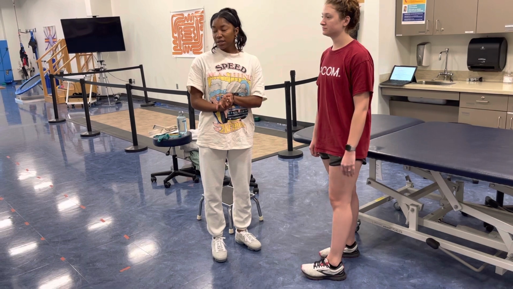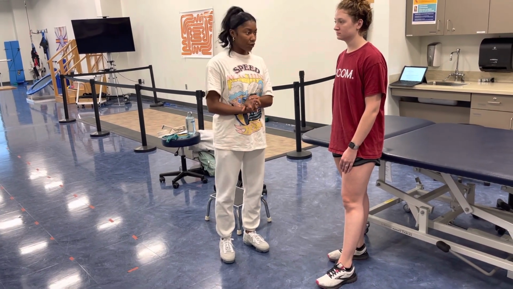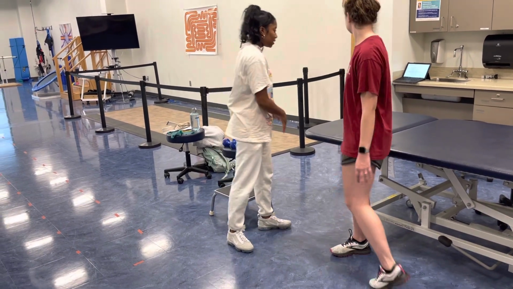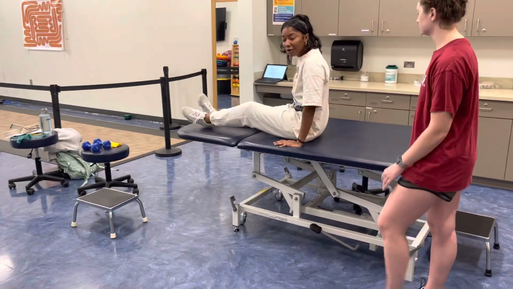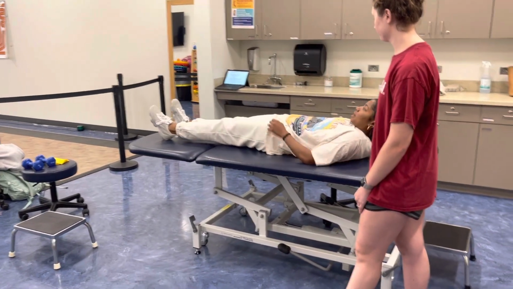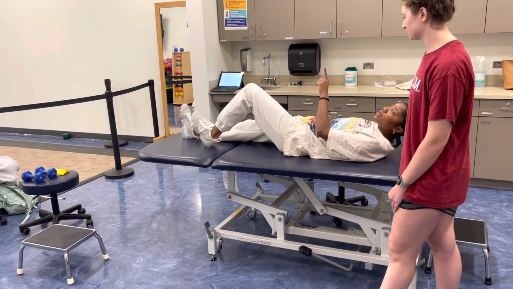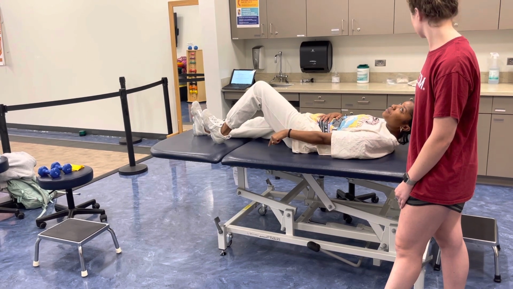And then my next exercise is going to be the supine hamstring curl. So this is going to be an isometric hold. I'll just demonstrate that for you. We're going to have you lie on your back, and with your left leg, I want you to focus on keeping your toes up toward the ceiling, but digging your heel of your foot into the treatment table.